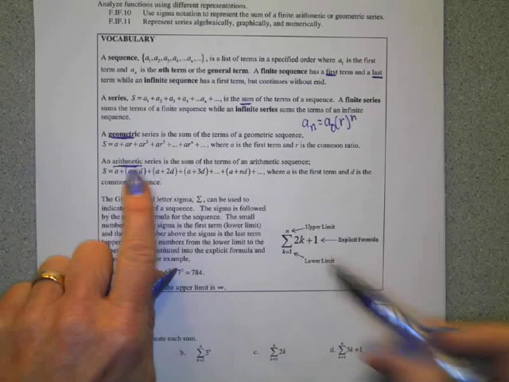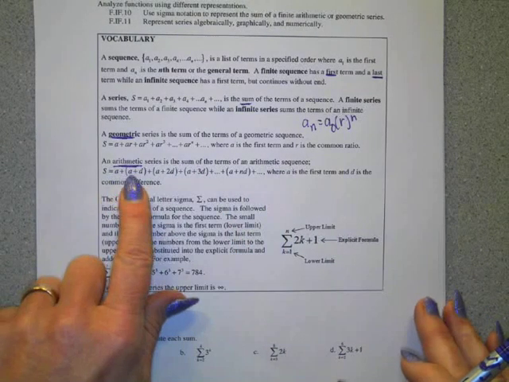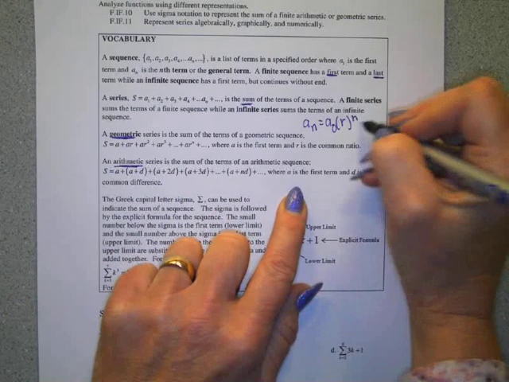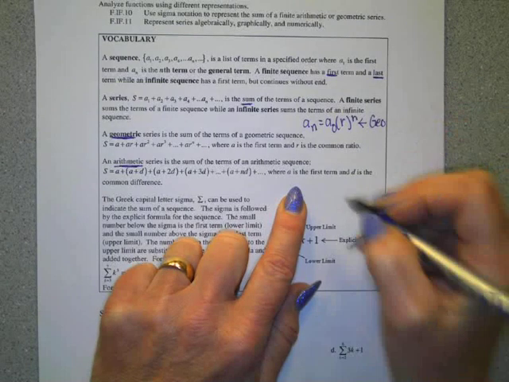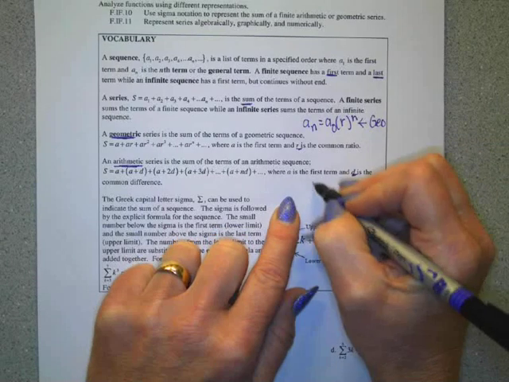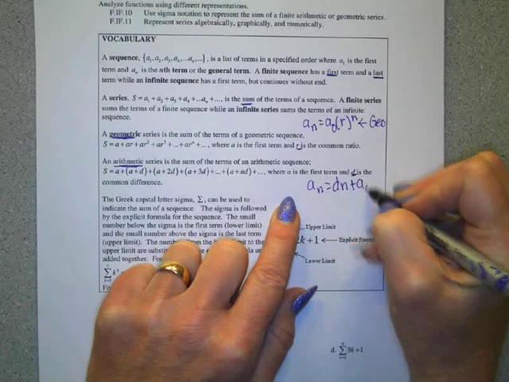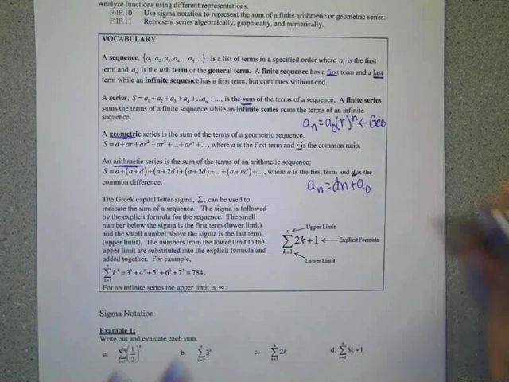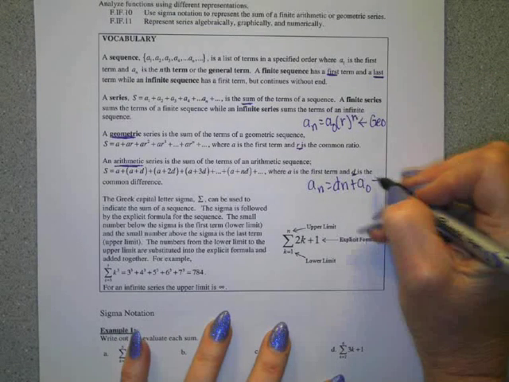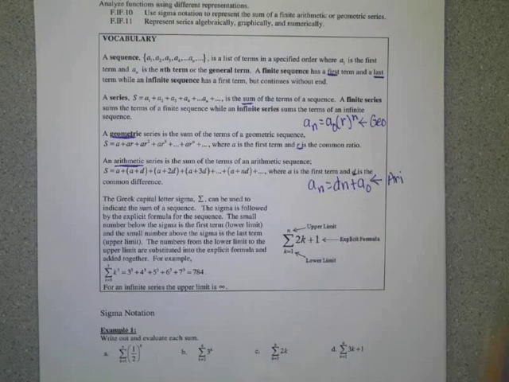An arithmetic series is the sum of the terms of an arithmetic sequence. So it's your a plus d plus a plus 2d, a plus 3d, etc. So this is the geometric, and for arithmetic, notice this is the r, and this one's the d. So it's a sub n equals a sub 0 plus dn, kind of linear. That was the big rock of last year: an exponential function was a geometric series, and a linear equation was an arithmetic series. So this is the arithmetic.